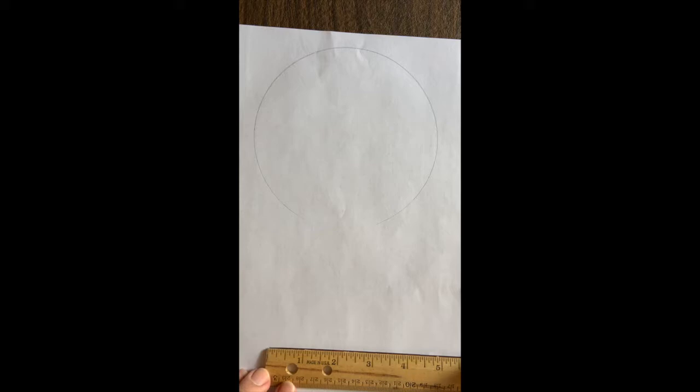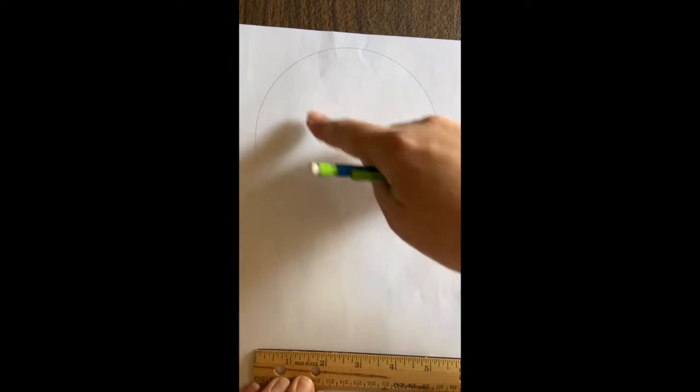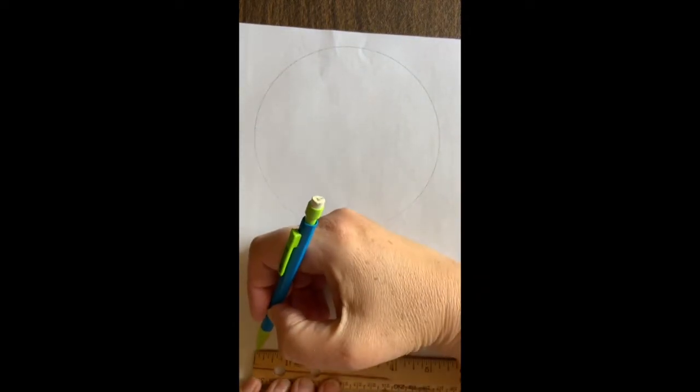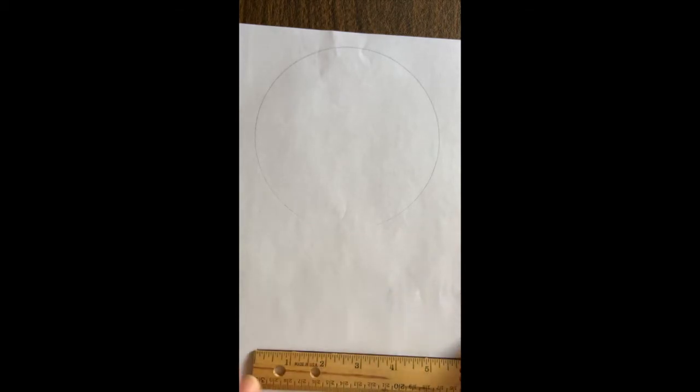So I'm gonna make the bottom part, I think I'm gonna make it about 4 inches wide. So from here to here, about 4 inches wide. And again, I'm just gonna eyeball it since my circle is not perfectly centered on my paper. And I'm gonna trace that 4 inches right here.